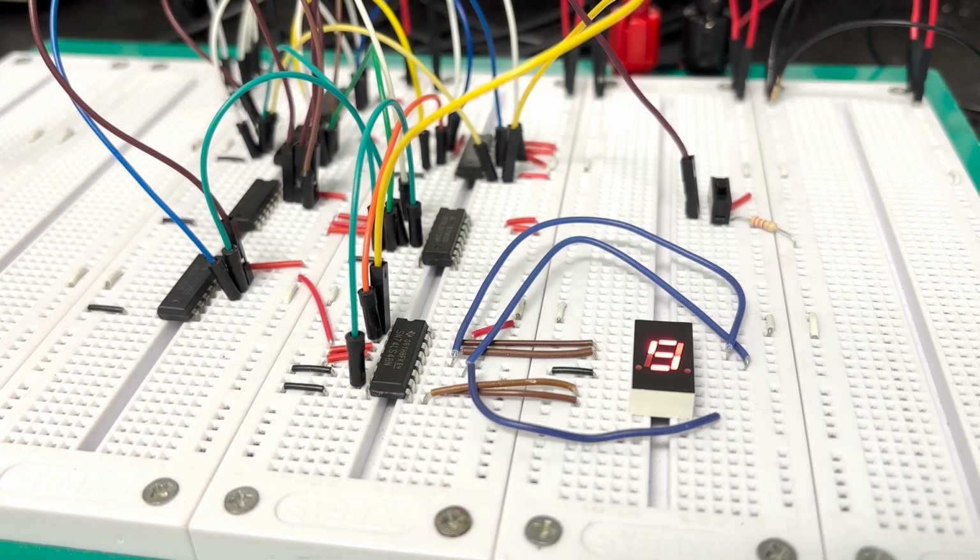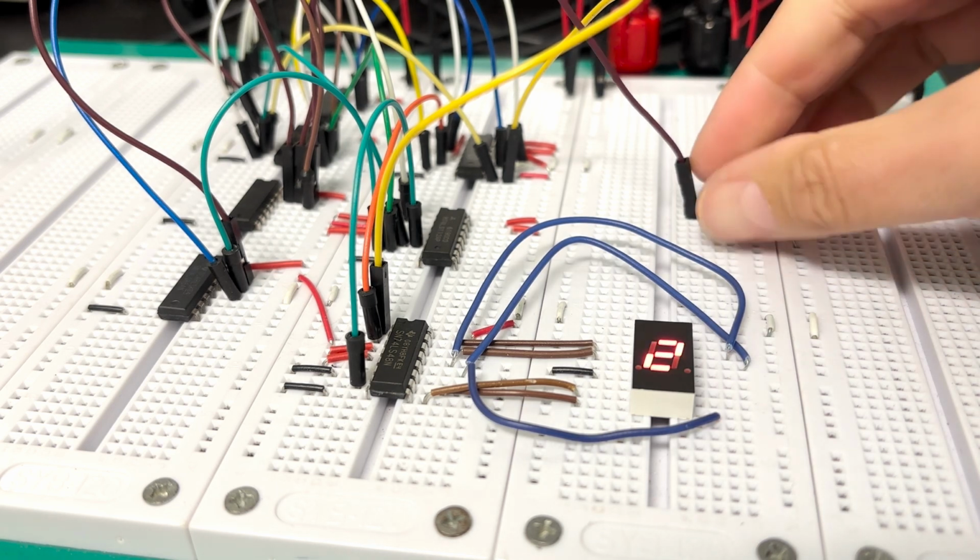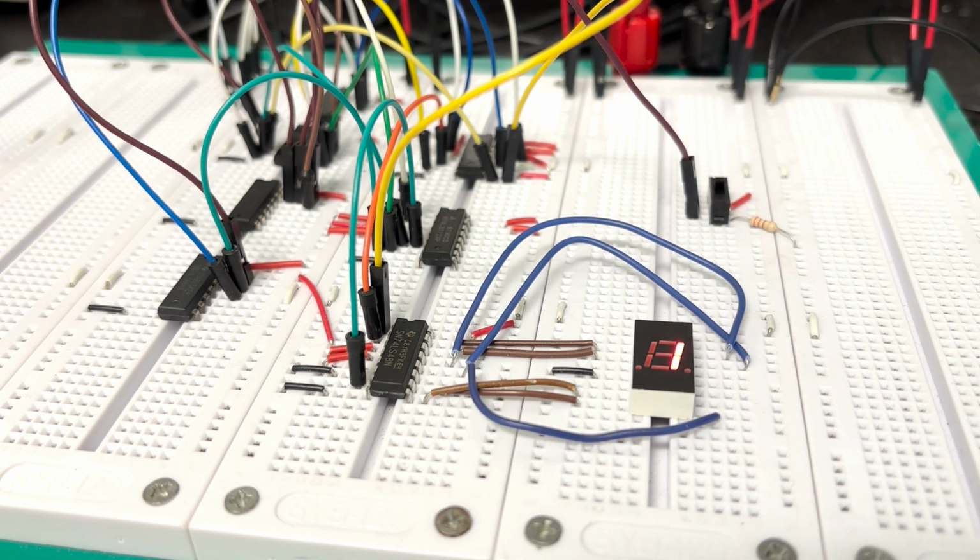We can wire this up and demonstrate that it works. When I change the status of the toggle switch, the counter goes from counting up to down, or vice versa.